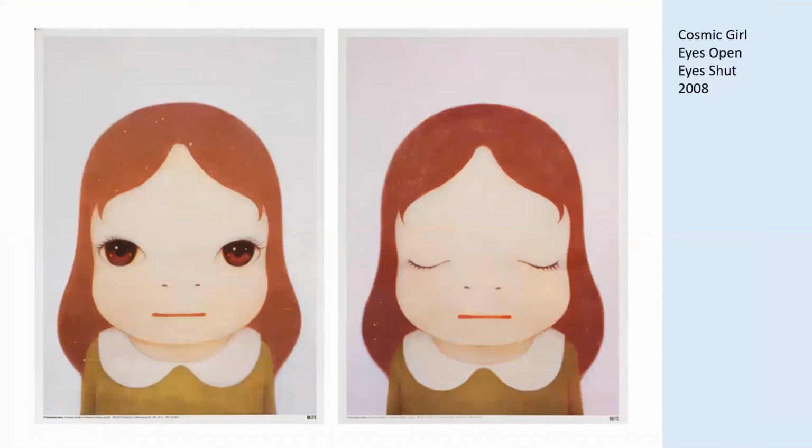So this is one of his most famous pieces, and this is called Cosmic Girl, Eyes Open, Eyes Shut, and this is from 2008. And these are really large oil paintings. They're really, really, really big, sort of quite a monumental scale. And this is quite a typical piece for this artist, Yoshimoto Nara.